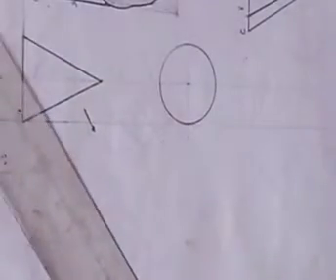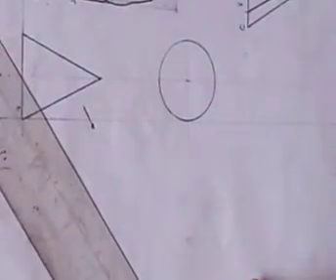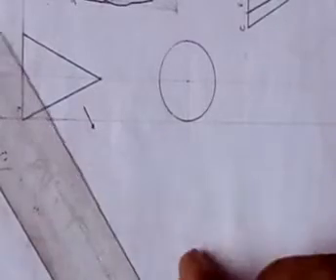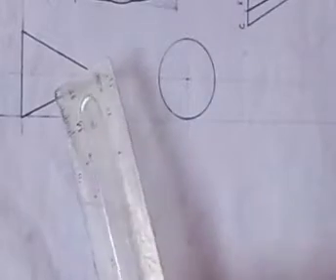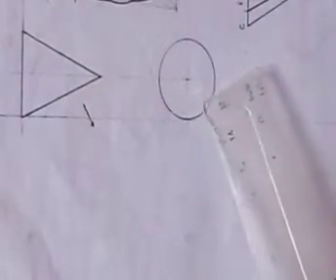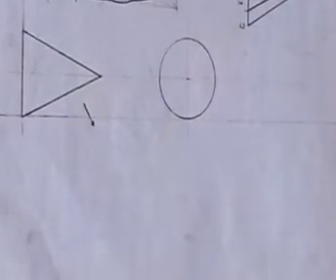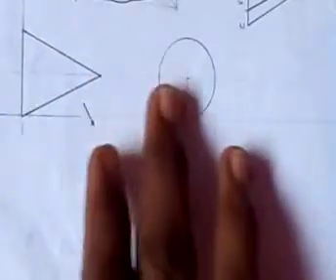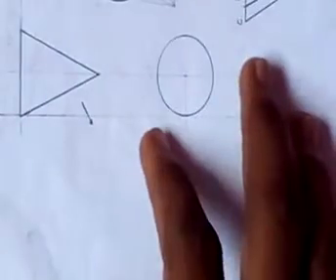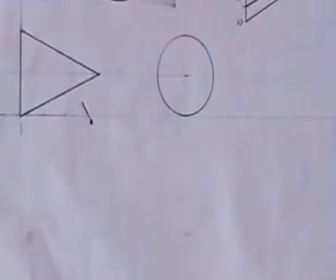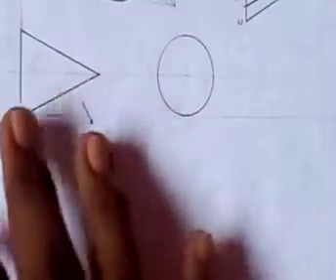Now this is the front and end elevation of a cone. The front elevation is in the shape of a triangle facing right. Then we have the side elevation in the shape of a circle. You should know that this is the left side, so it is shown on the right side because this is first angle projection. Then you have the front elevation. This is how it looks.